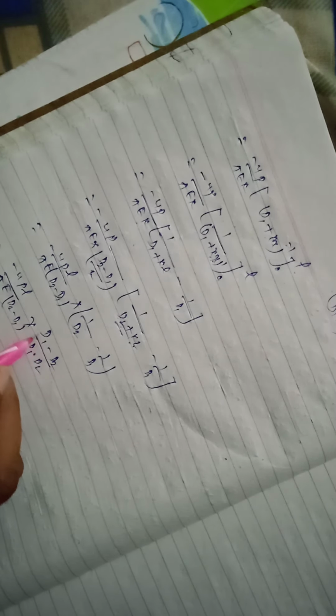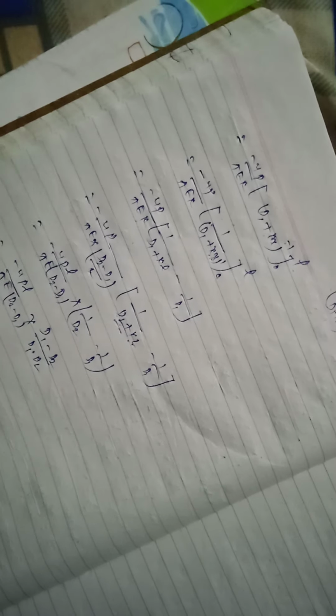Minus 4pL upon pi e d2 minus d1 into d1 minus d2 upon d1 into d2.